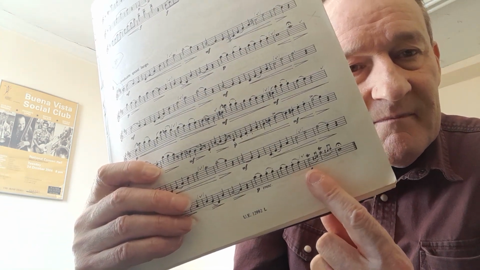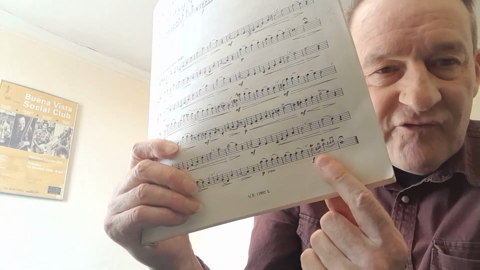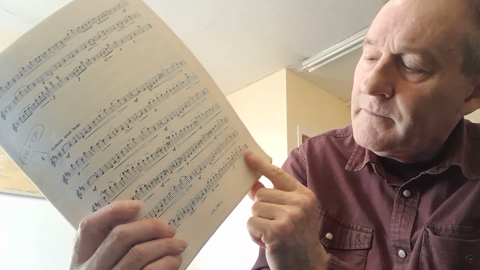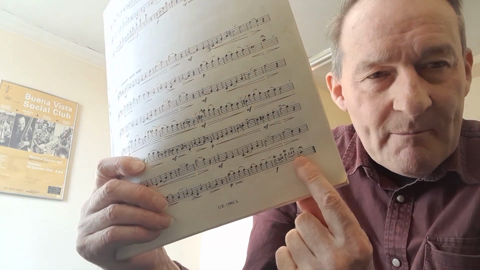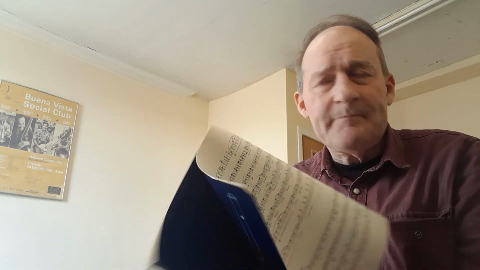Just here and here. The trills are E to F sharp with a D sharp to E turn at the end, and also A to B with a G sharp turn. I'll just play those for you.